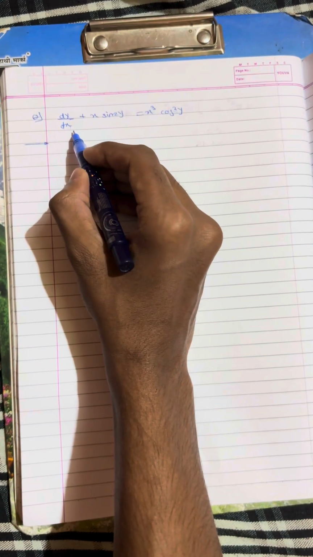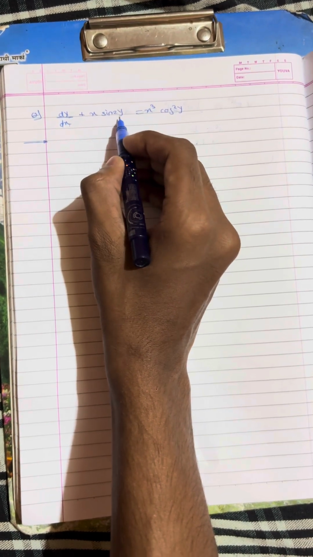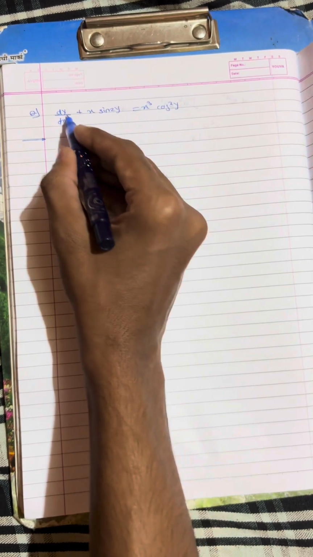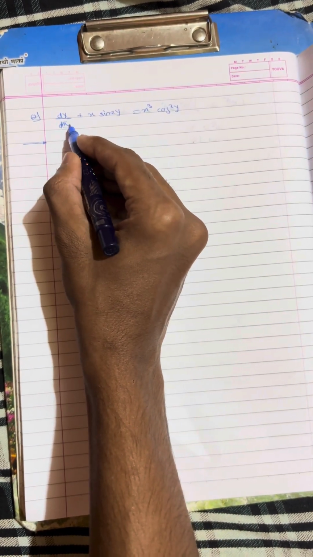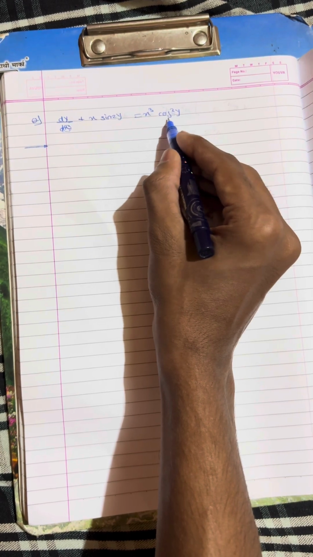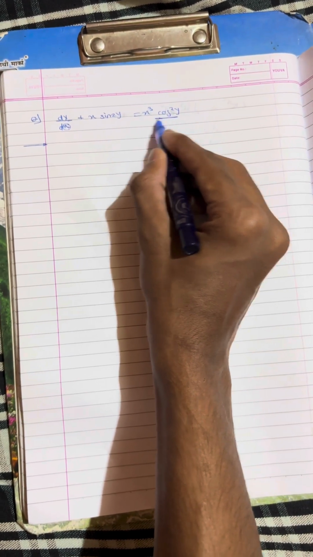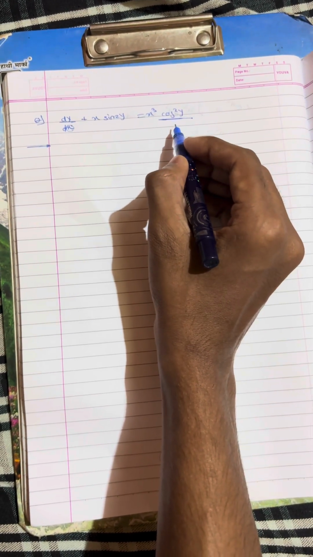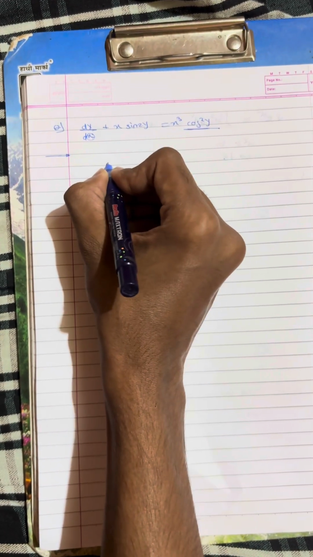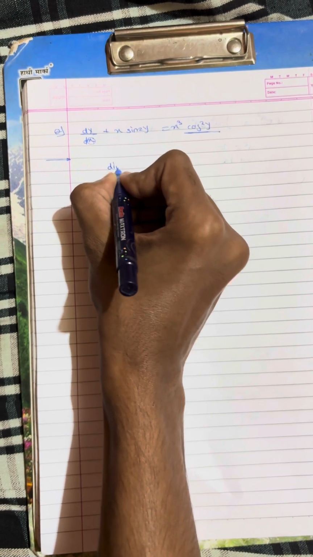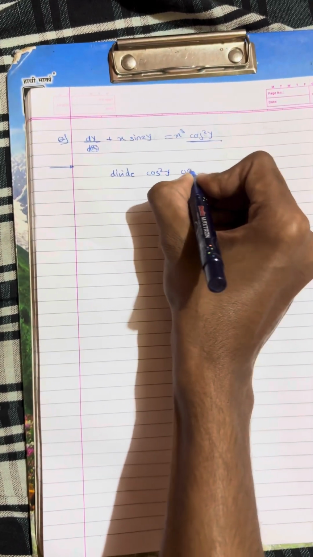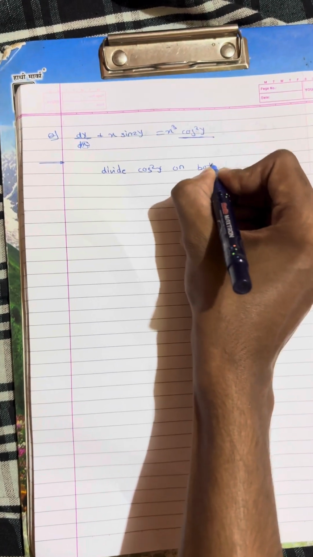Here we have the question dy by dx plus x sin 2y equal to x cube cos square y. Here the independent variable is x, so the right-hand side should be a function of x. We don't want the cos square y term on the right side, so our first step is to divide by cos square y on both sides.